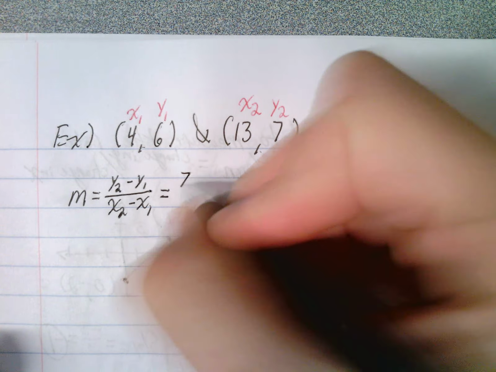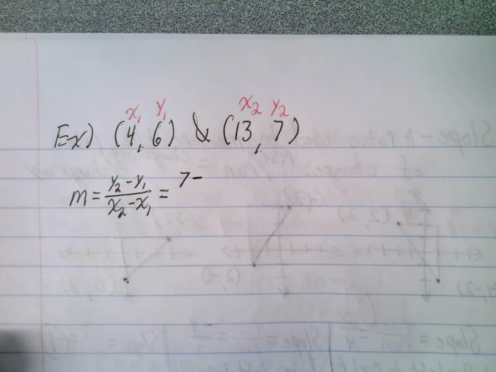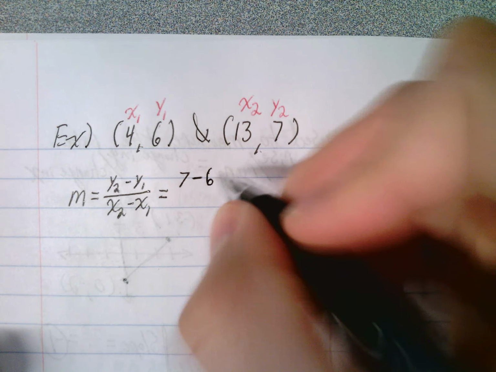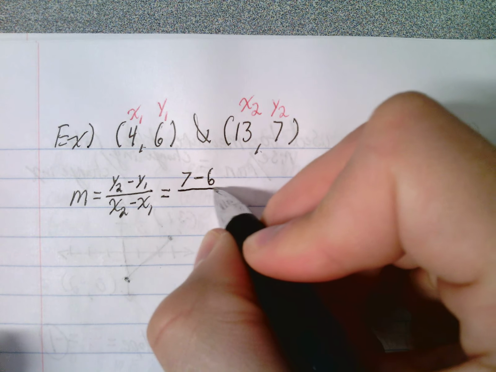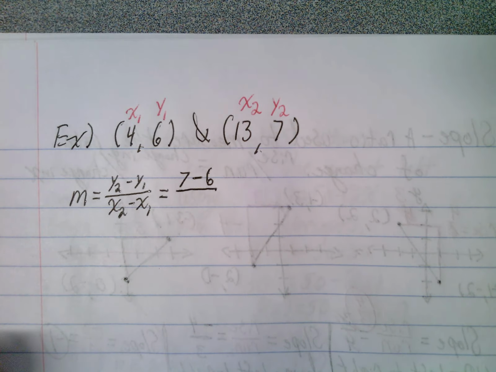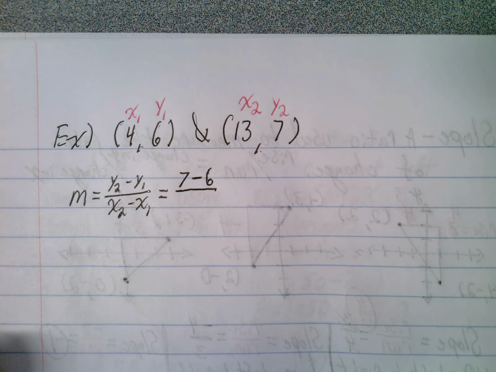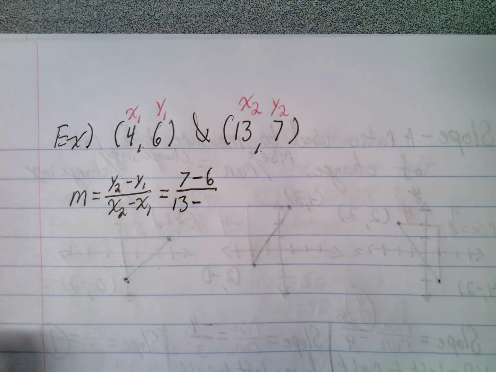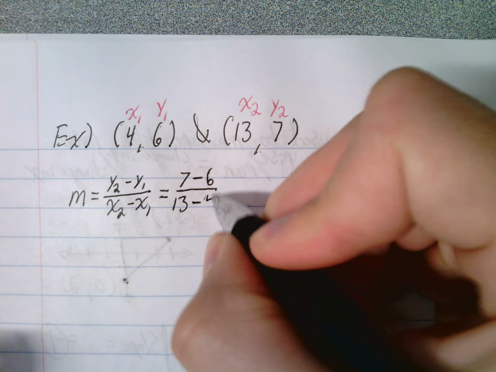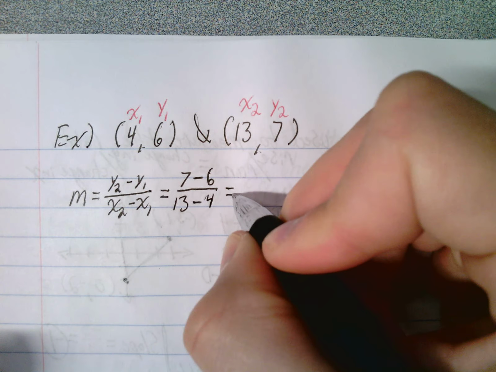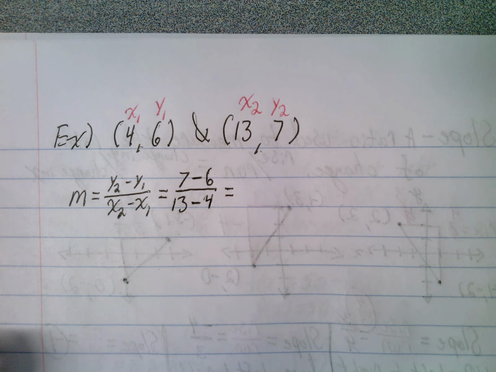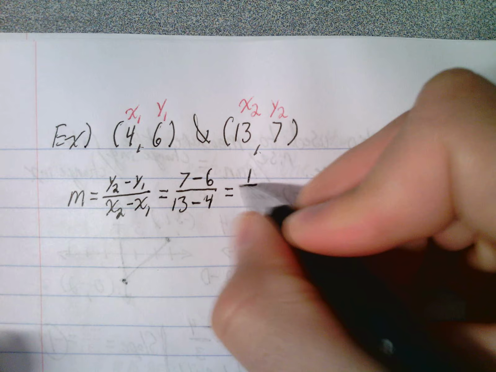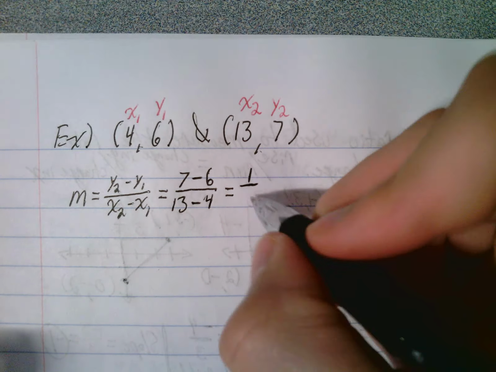So I have 7 minus, what's our y1? 7 minus 6 over, what's our x2? 13 minus our x1 is 4. Now we simplify. What's 7 minus 6? 1 over 9.